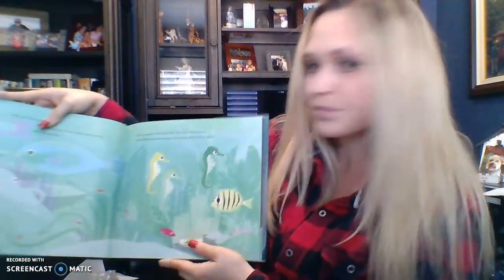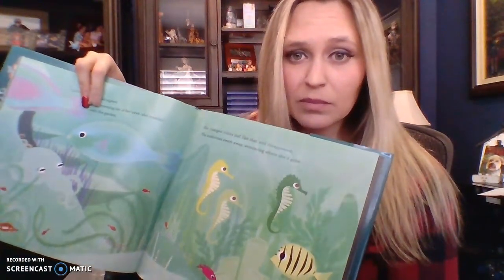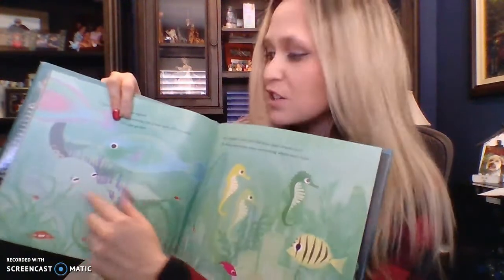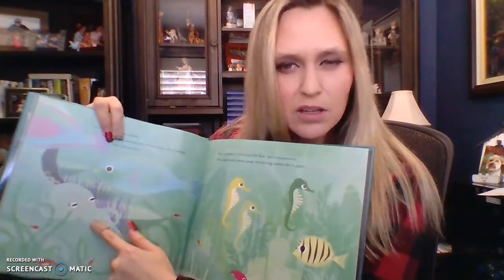She changed colors just like that and disappeared. The seahorses swam away, wondering where she'd gone. So, can you guys find the octopus on these pages? Good, she's over here, right? So she's changed her color so that she's not as noticeable, right?